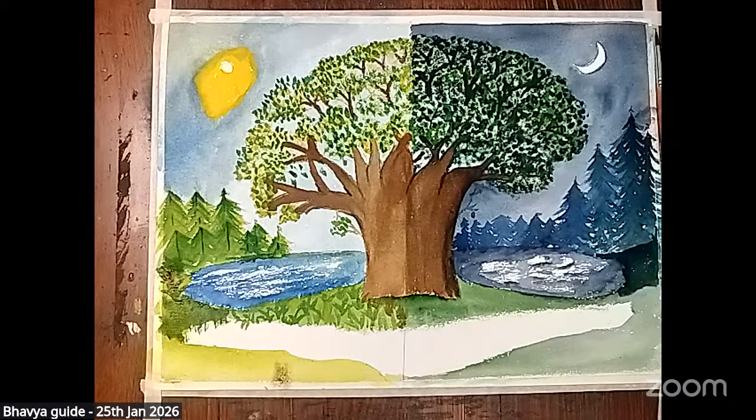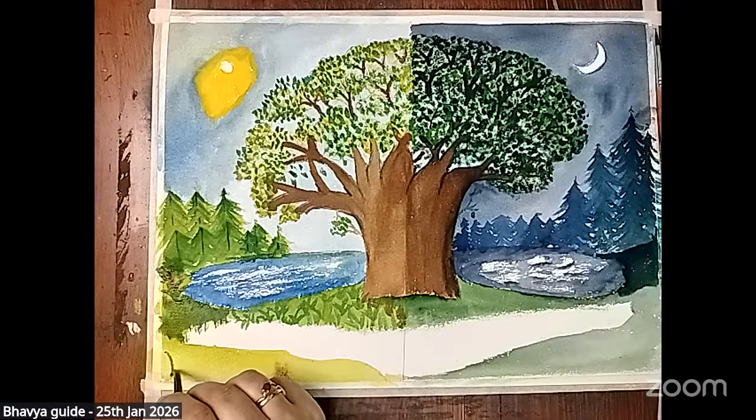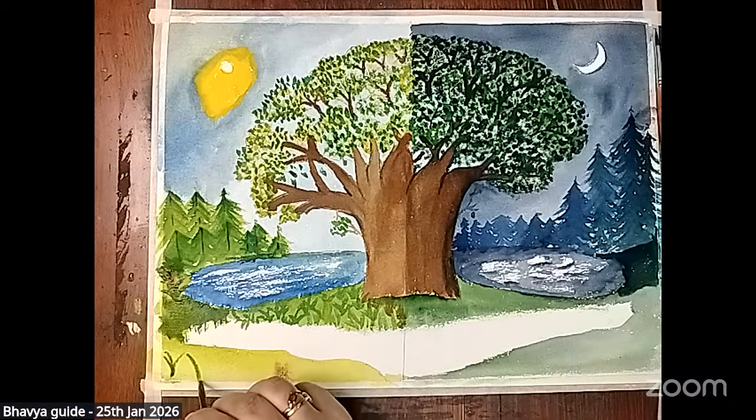Now I'll take green. In the daylight, how the flowers will look, we'll see this part.